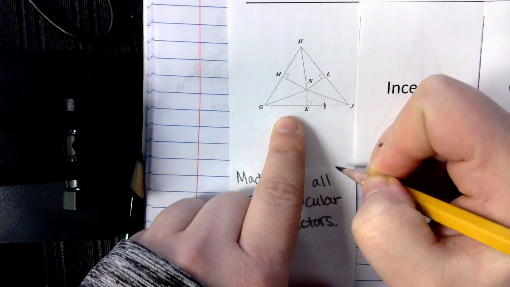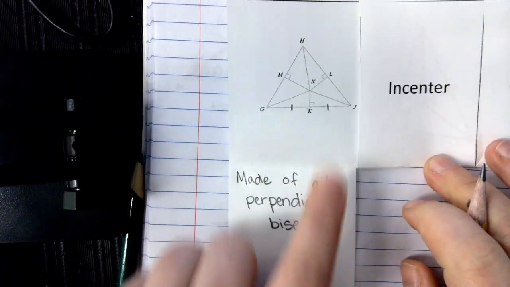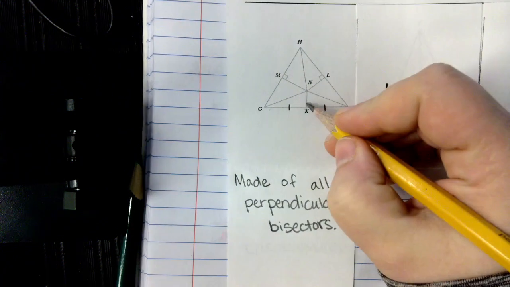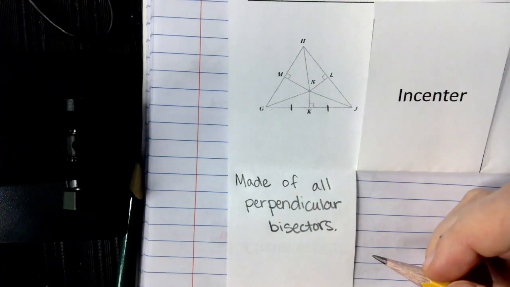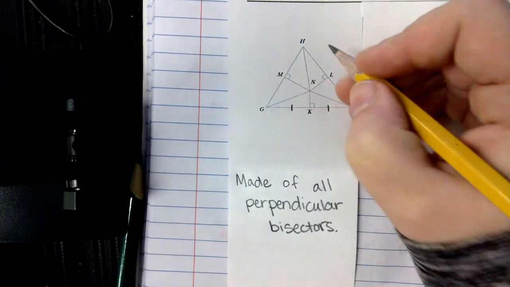What else do we know is a midpoint? L. So this side is congruent to this side. And what else? M. Good.